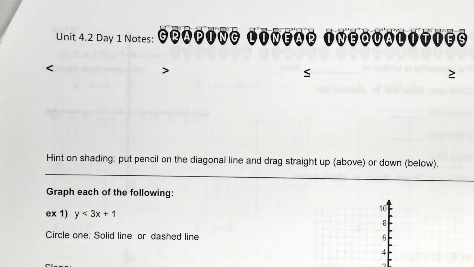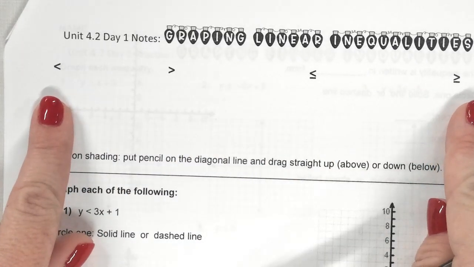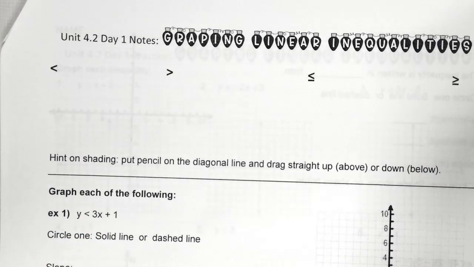Okay, so this goes a lot with what we learned before Thanksgiving break. We were graphing, but now we're graphing inequalities. Okay, so inequalities, the difference is that it uses these symbols instead of an equal sign. Yeah? So we're going to talk about what those symbols mean when we're graphing, and then we'll graph.